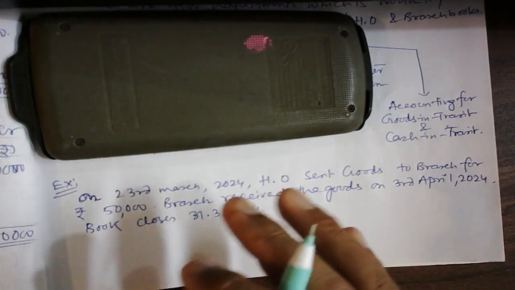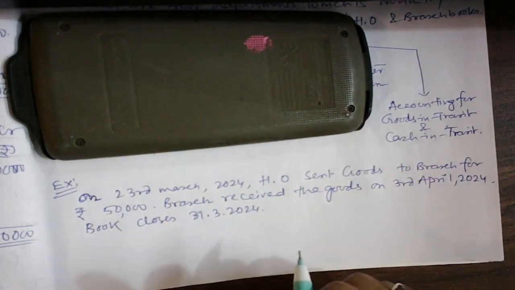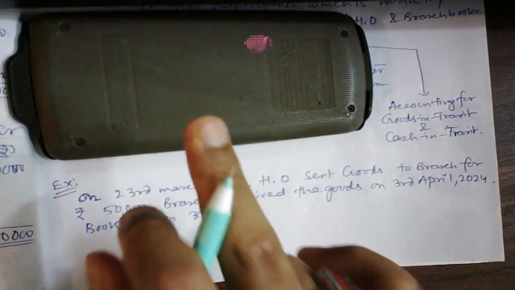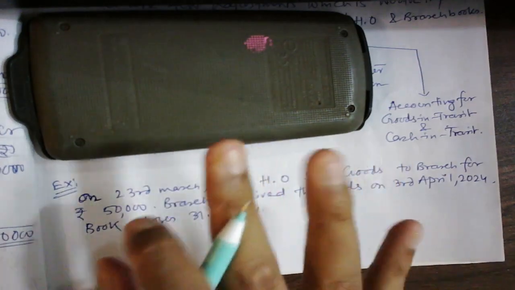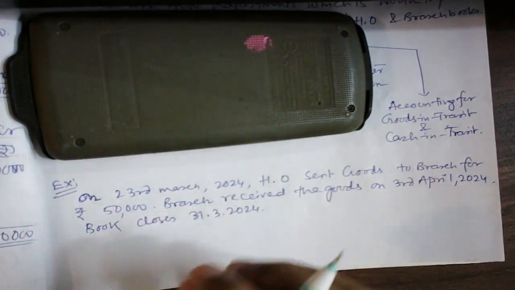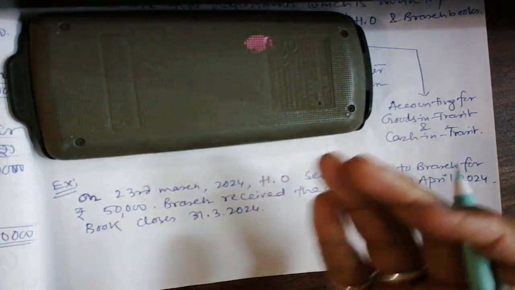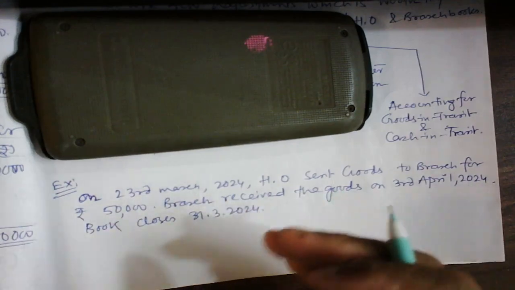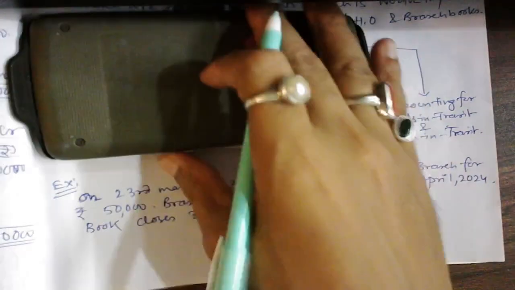So now tell me, in the books of the branch, how are they going to record? When goods are sent by the HO to the branch, the entry made is branch account debit to goods sent to branch. That is fine, sir. Branch account debit to goods sent to branch has been made on 23rd March. But what about the branch? The branch has not received the goods, no? So in that case, the branch will make an entry on 3rd April when it receives the goods. So now let's check it out.